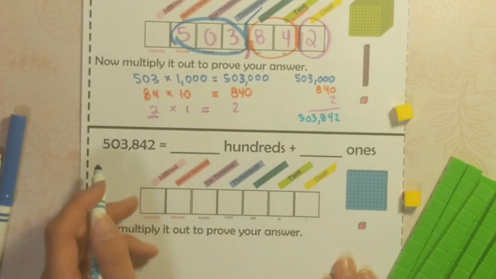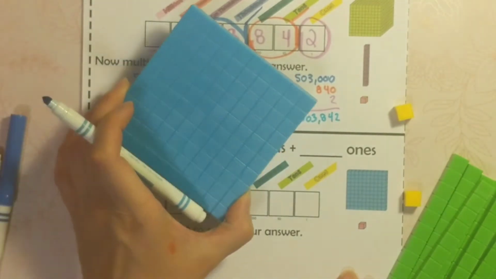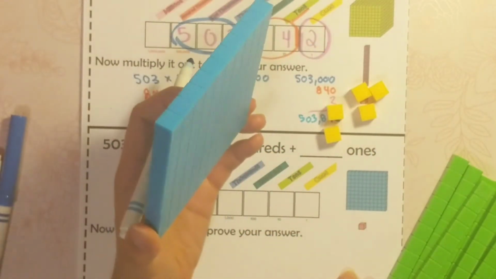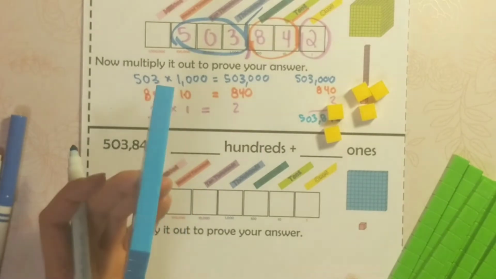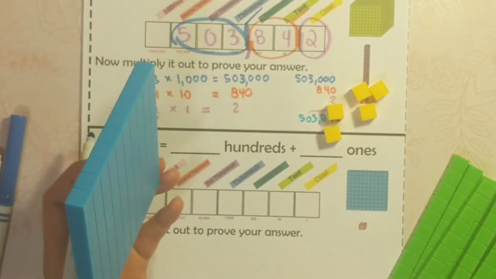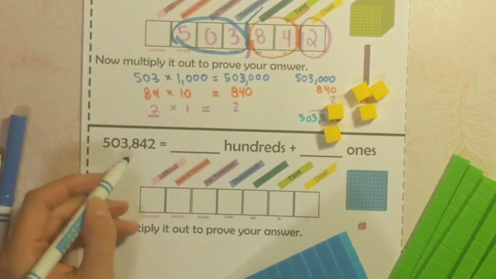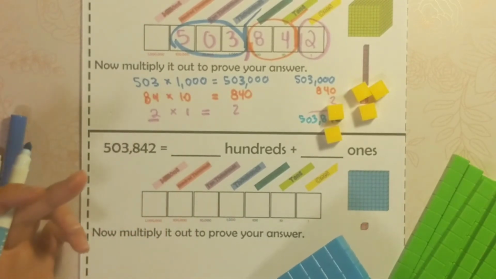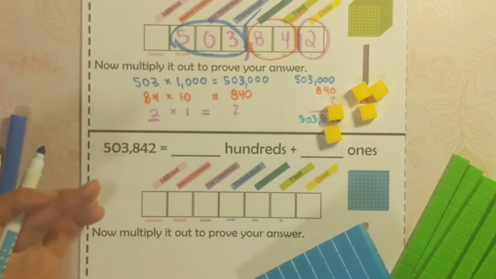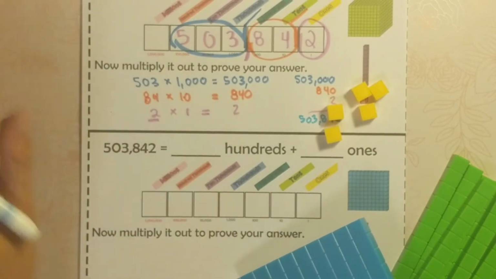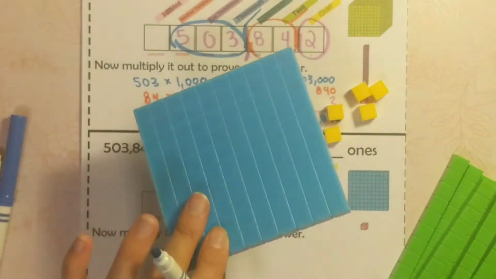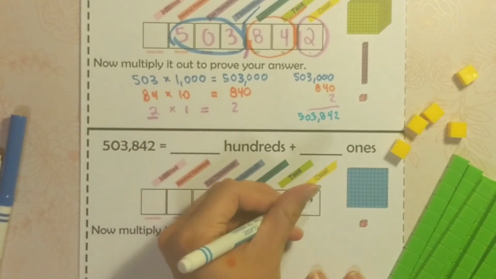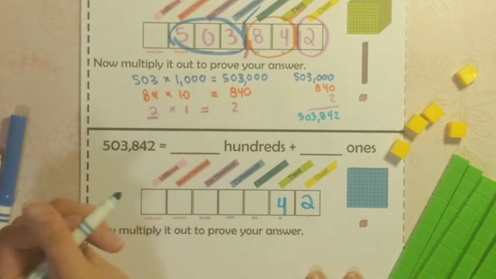So same number, but this time they're saying we have to represent it with only hundreds and ones. So we don't even get any thousands blocks. We have to use this. So think about it. You would have to use this just to make a thousands block, which would get you into your thousands place. And then you need 503 of those just to get you to the 503,000. That's a lot of hundreds blocks. Good thing we have our shortcut. So we start by putting it into our place value chart, starting on the right hand side.